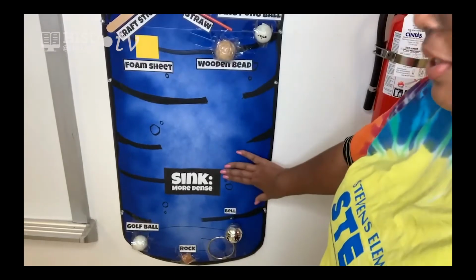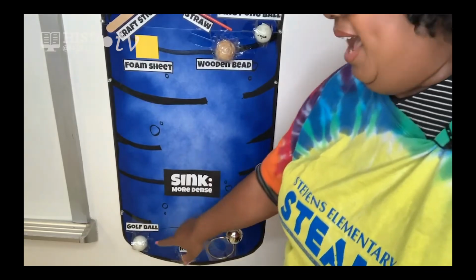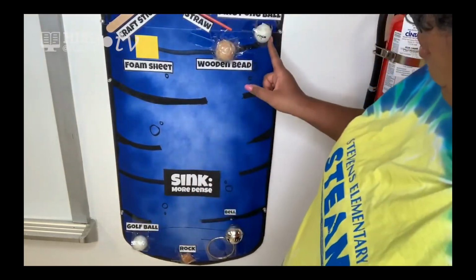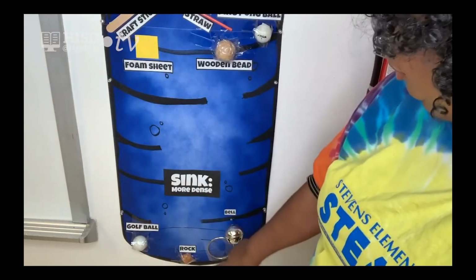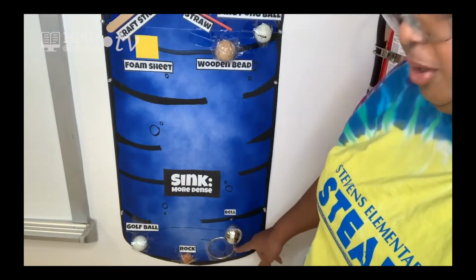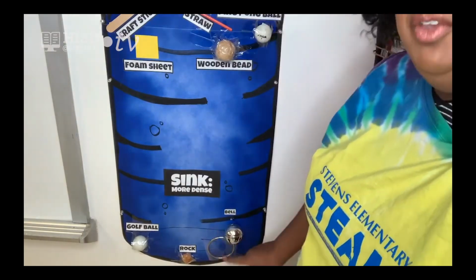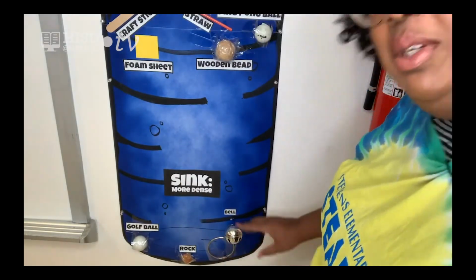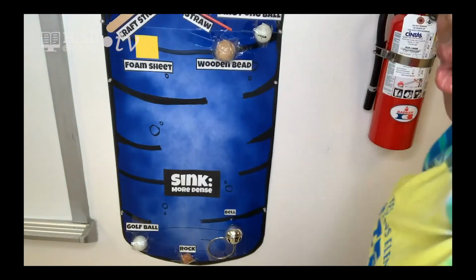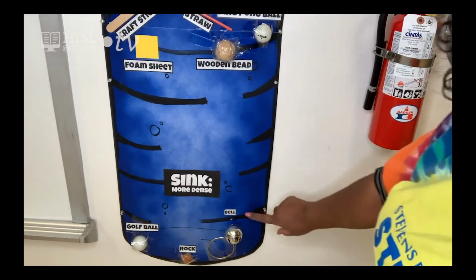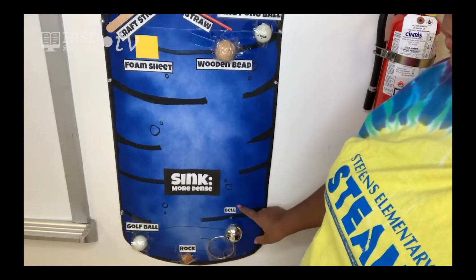Now we have a close-up view of the things that are sinking in water. I have the golf ball as opposed to the ping pong ball. I have a rock, and I have these metal things. I have a metal bell and a metal ring. Both of these sank. So if I gave you another metal object, what do you think it's going to do? Sink or float? Probably sink because it might follow this trend or this pattern.